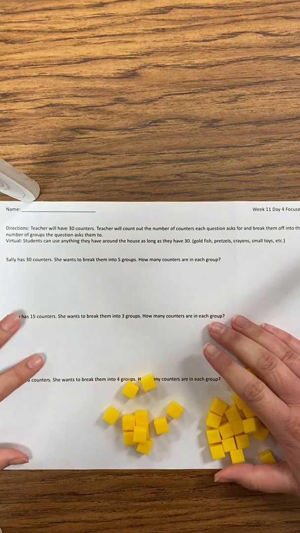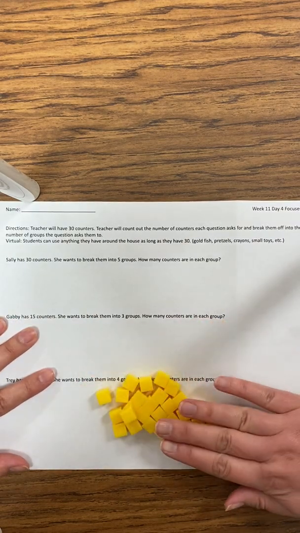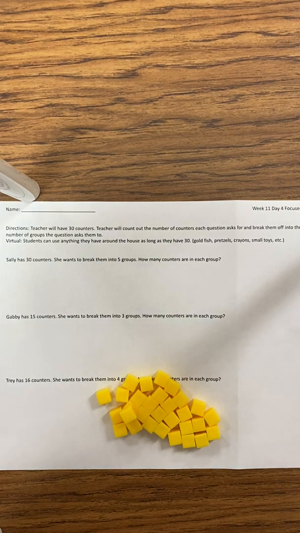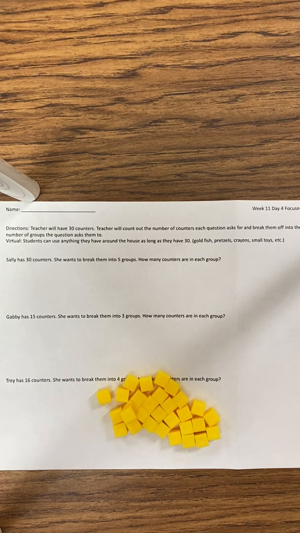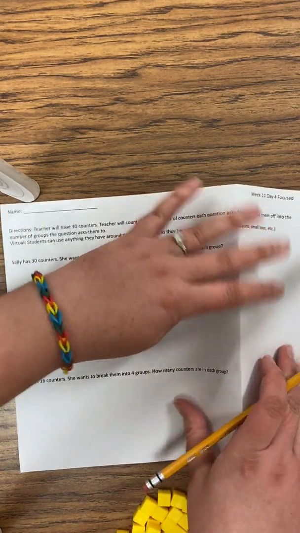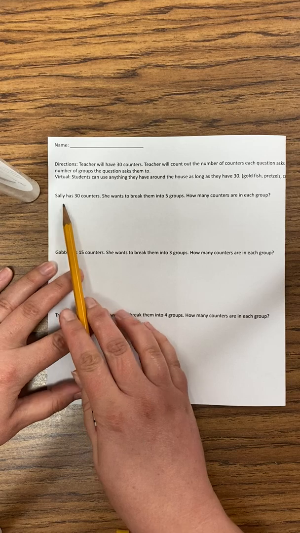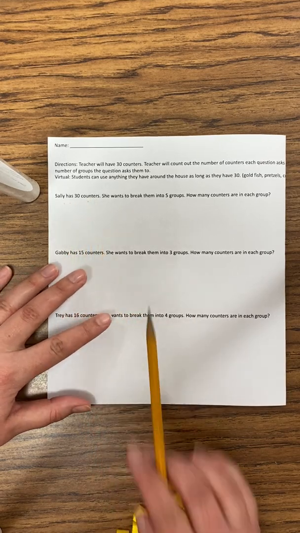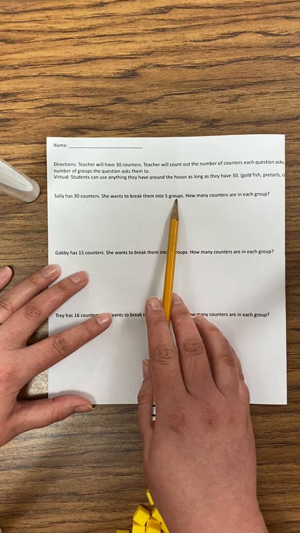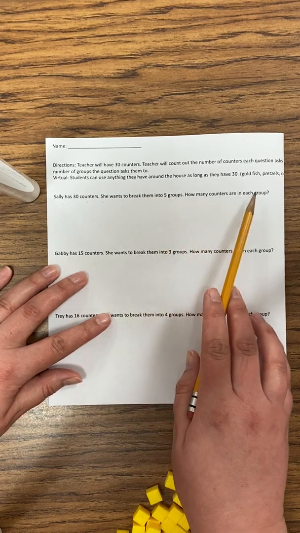So the direction says, the teacher will have 30 counters. I have 30 right here. The teacher will count out the number of counters each question asks for and break them into the number of groups the question asks them to do. So we're going to get started with the first question with Sally. I'm going to fold this paper so we can see it a little bit better. Sally has 30 counters. She wants to break them into 5 groups. How many counters are in each group?